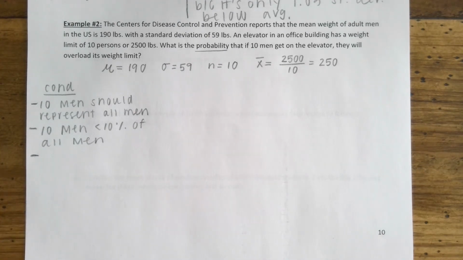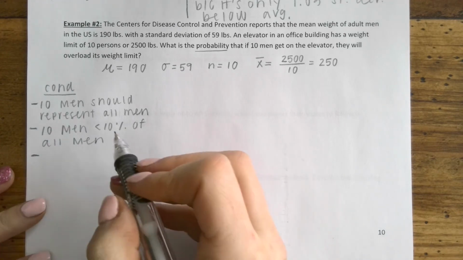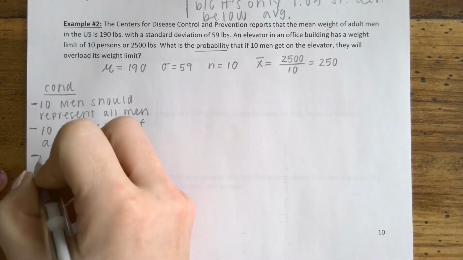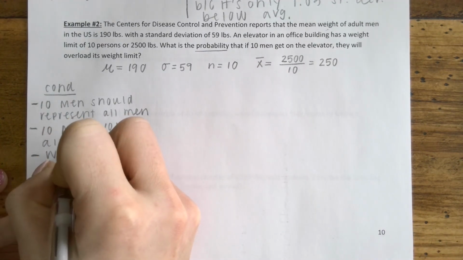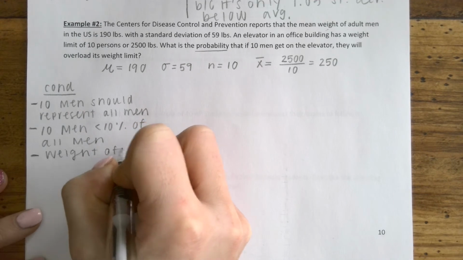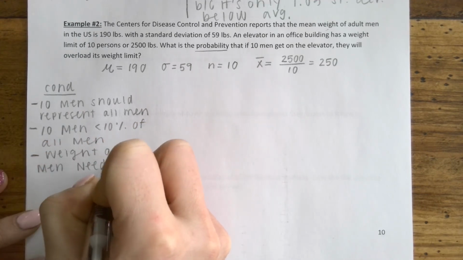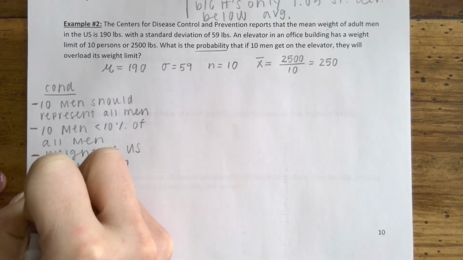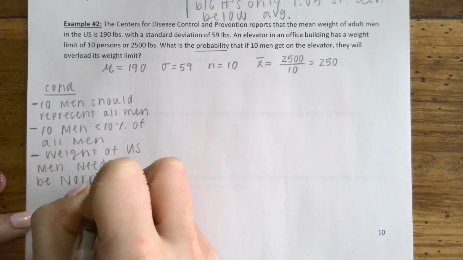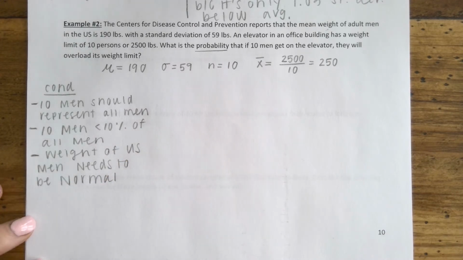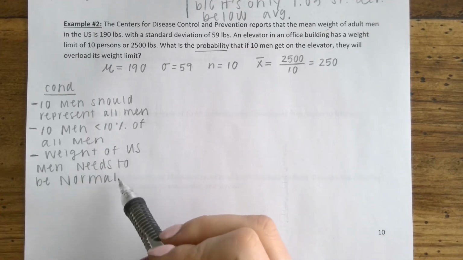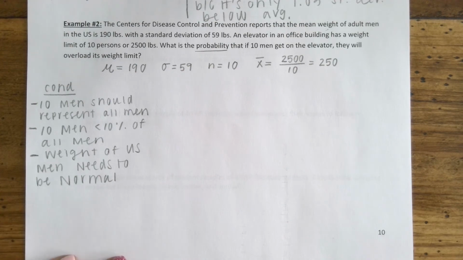In order for me to proceed, what I would have to say is that the weight of US men would need to be normal. Now, I know it's not telling us that it is normal. Typically, weights and heights are normally distributed. So if you just wrote this right here, that would be good enough to proceed.